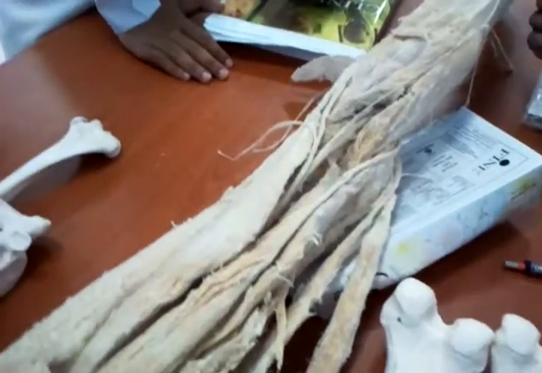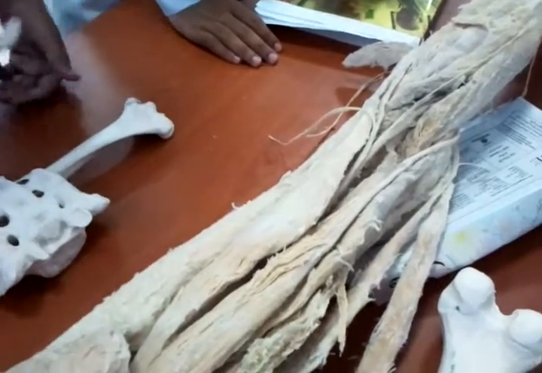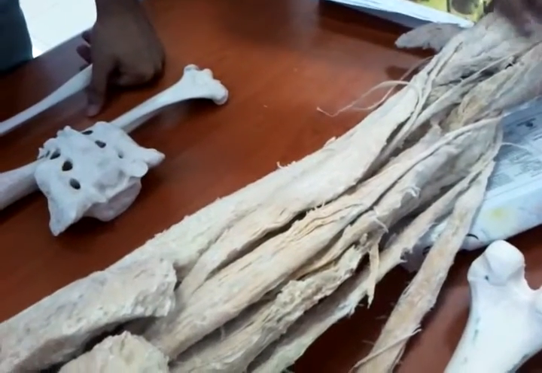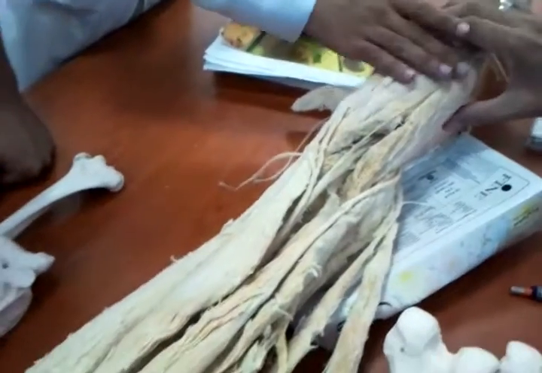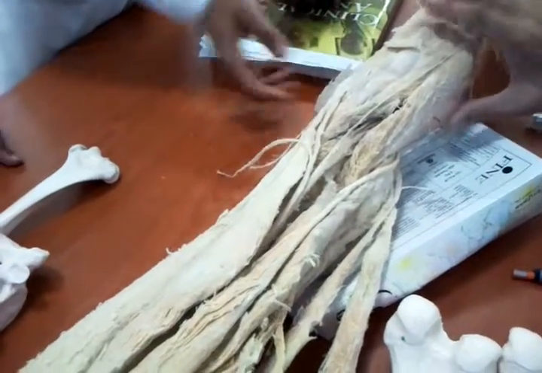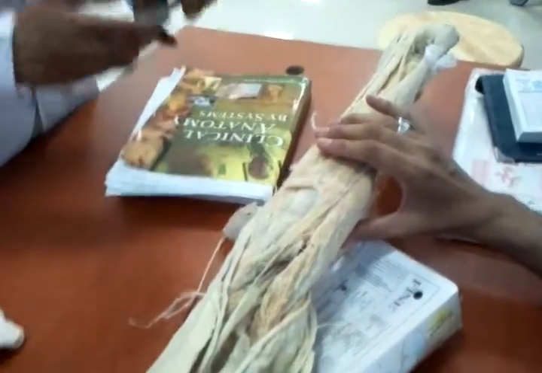Tendocalcaneus, the Achilles tendon. Could you explain about the muscles, the four muscles here? Yes, four muscles in the superficial group.